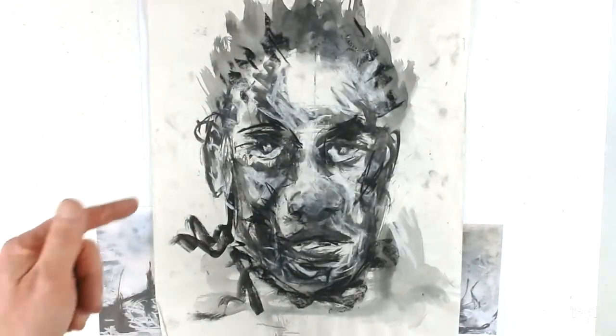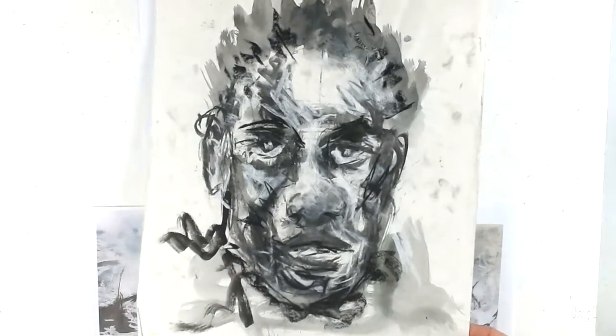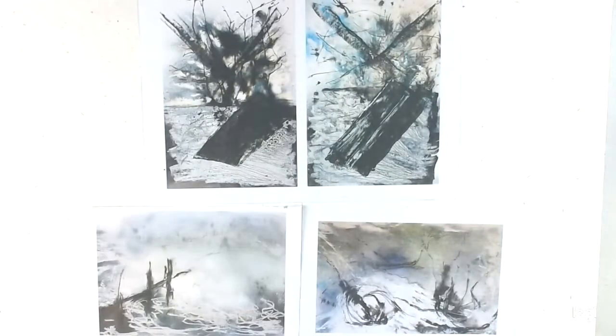This drawing layering ink and pastels together to create this sort of moody face that looms out. And you might even prefer to go very abstract. These are all based on stormy scenes, mainly at sea, but you can look at skies, thunderstorms, etc.